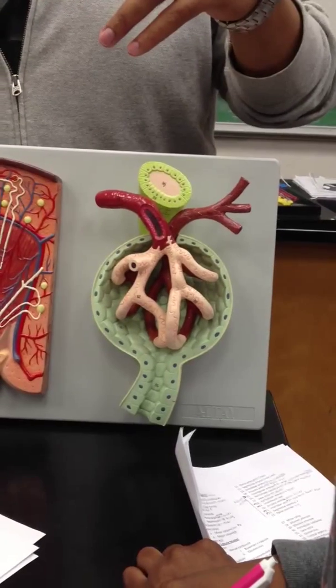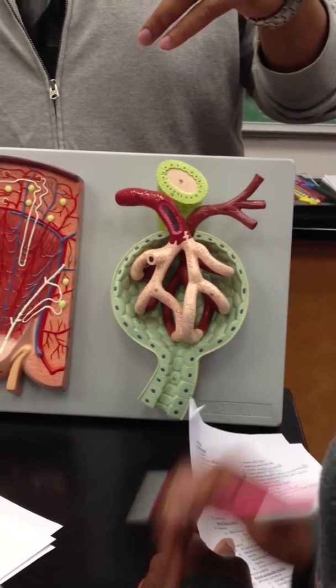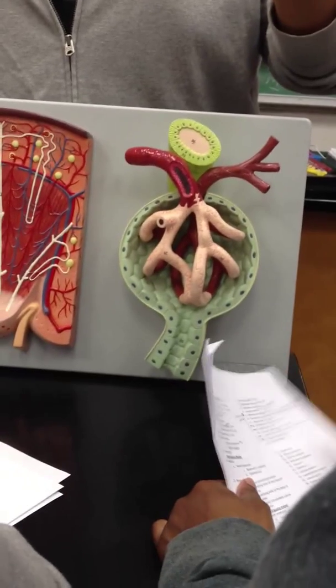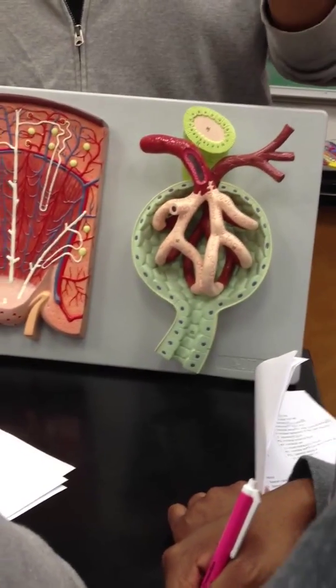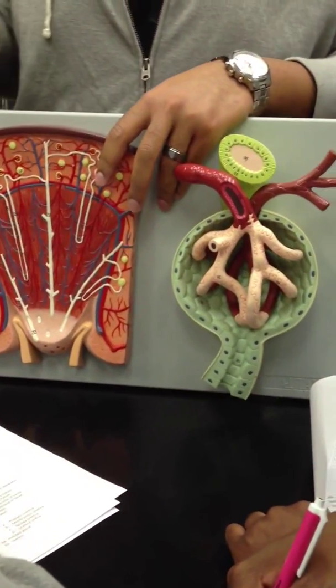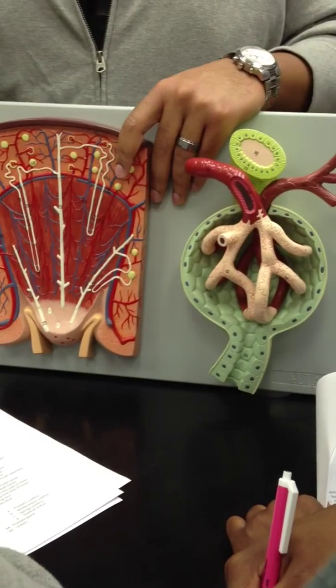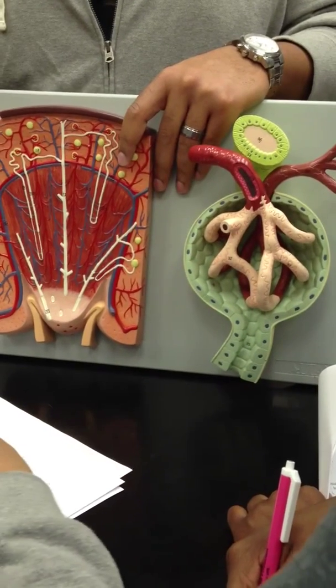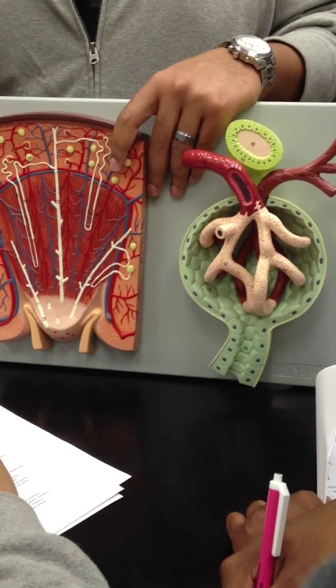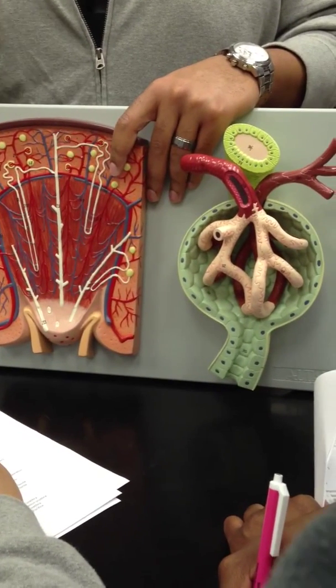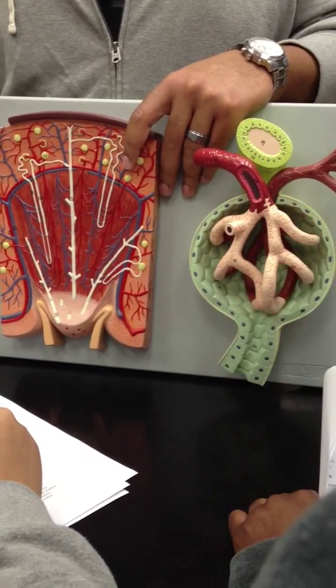The two different types of nephrons before we go too far. We talked about the two major components to a nephron, right? Renal corpuscle, renal tubule. There are two different types of nephrons. One is called a cortical nephron. The other, a juxtamedullary nephron. Now, the two differ in three main ways.